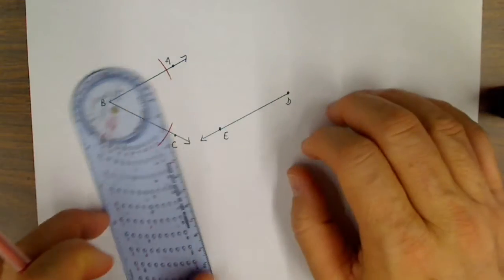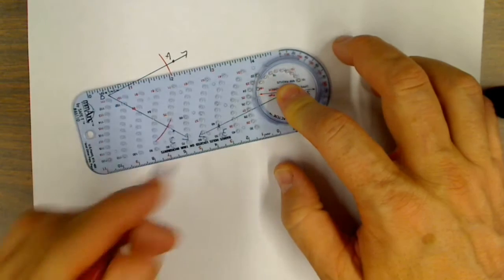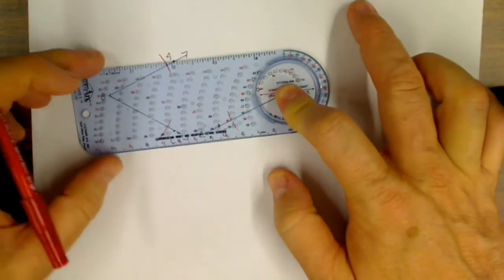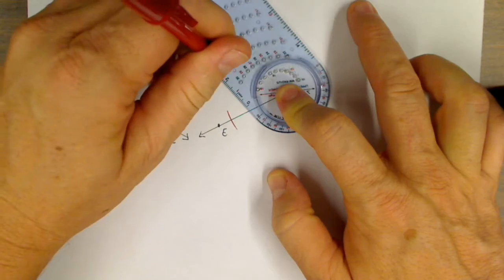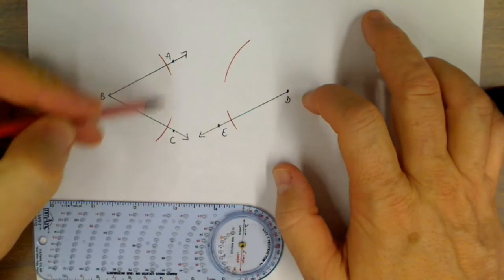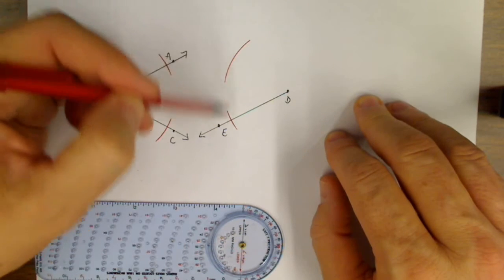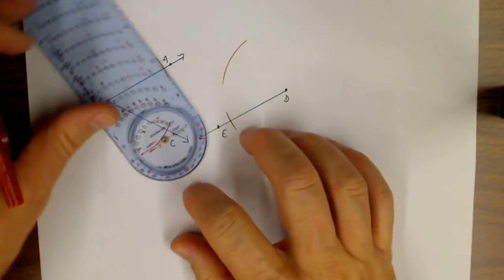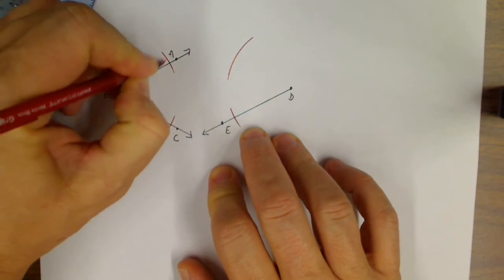So that's 40. So I'm going to bring my compass over to point D, and I'm going to draw an arc out at 40 on ray DE. I also need to draw an arc over on the other side of the angle where I think the angle is going to cross. So I'm going to maybe go a little bit bigger on this side. Now I have these two arcs here which are equidistant from point B, and these two arcs here which are equidistant from point D. So what I need to do at this point is measure the distance from, sorry, let's call this point X and point Y.